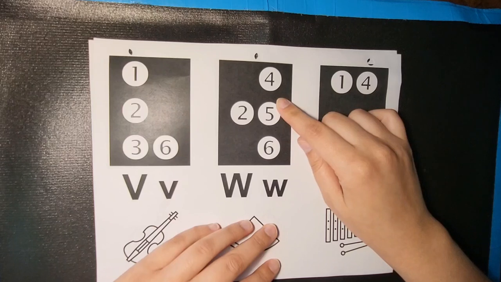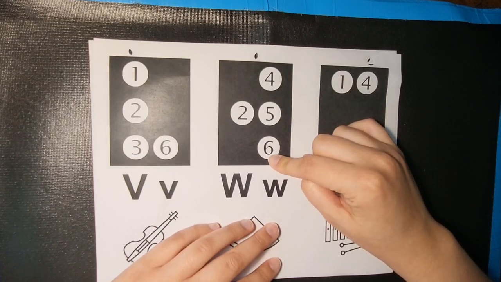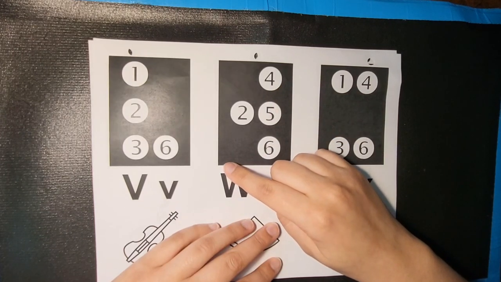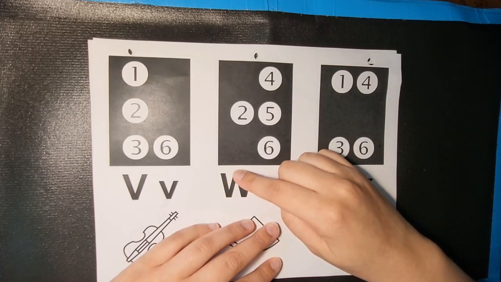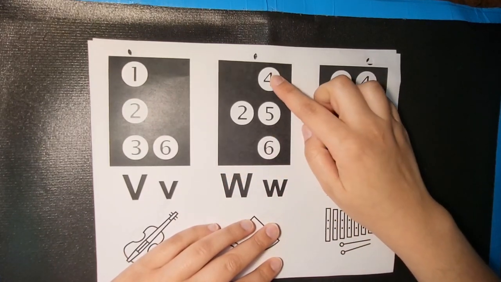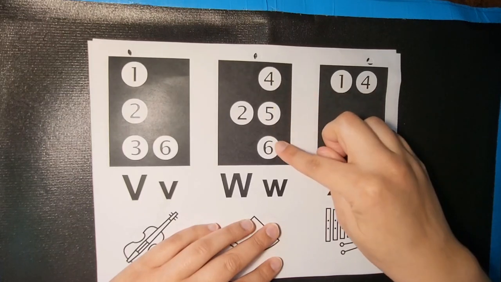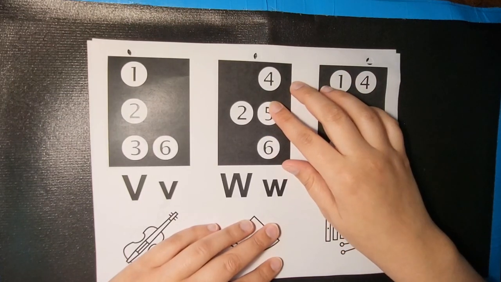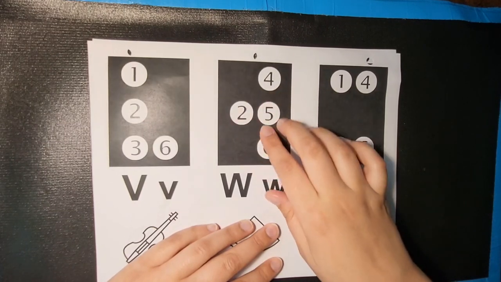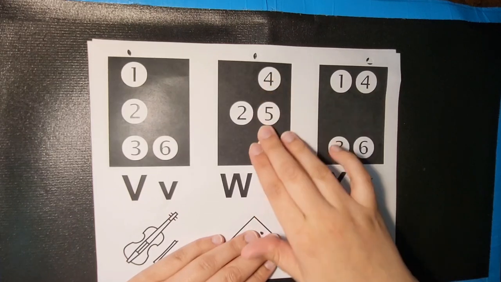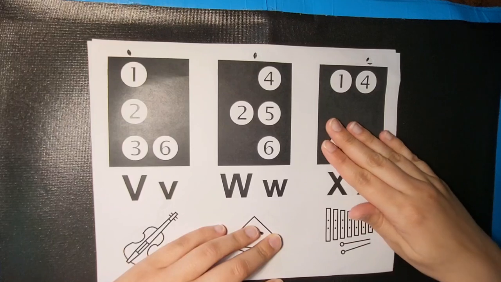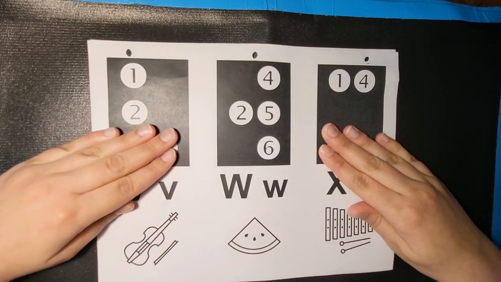And I'm not sure what you can think of this one. Maybe how W has 3 points that touch the top, the capital W does. And this one's got 3 dots on one side. It can kind of look like a sideways W if you really squint and think about it. Yeah. And then we've got our X. This is a fun one. It's the letter C. So remember that V was the letter B.